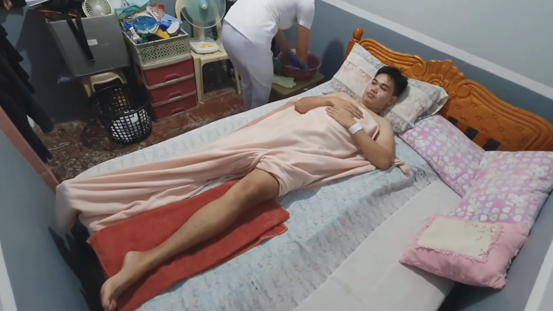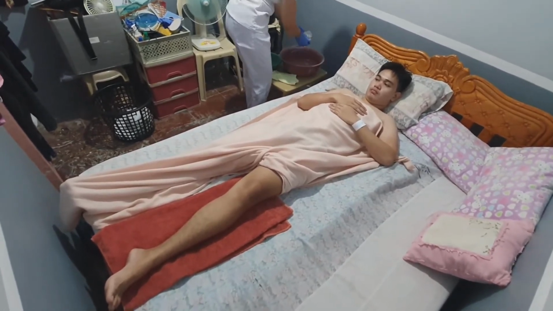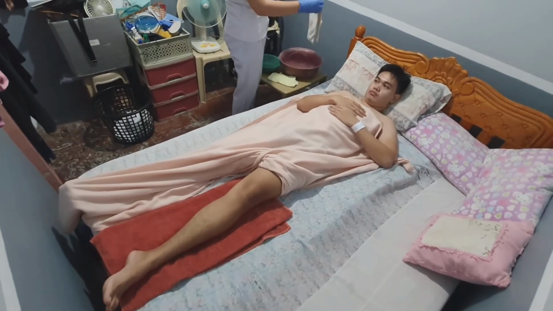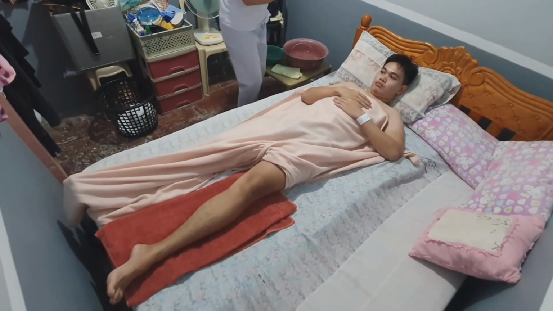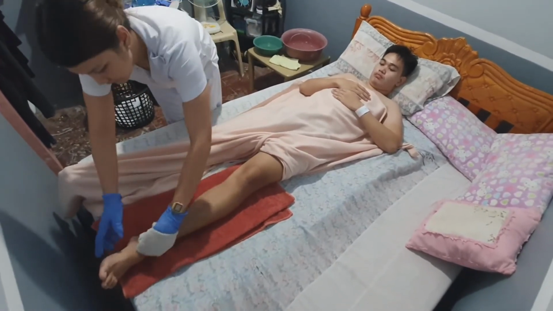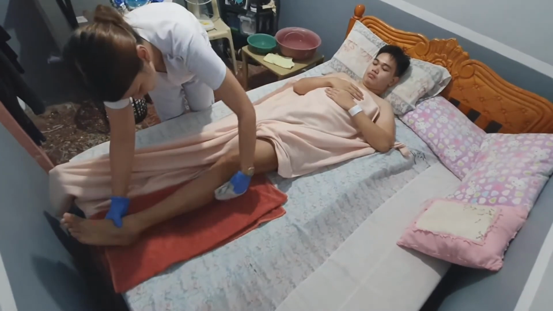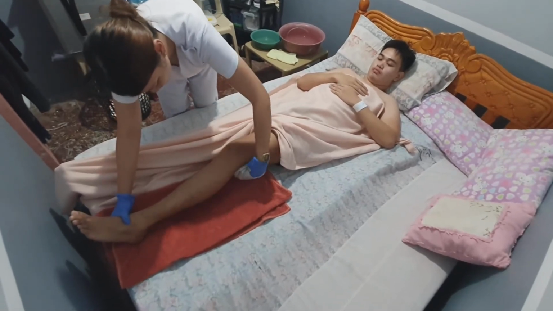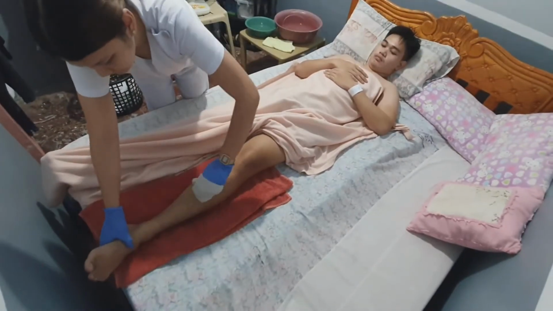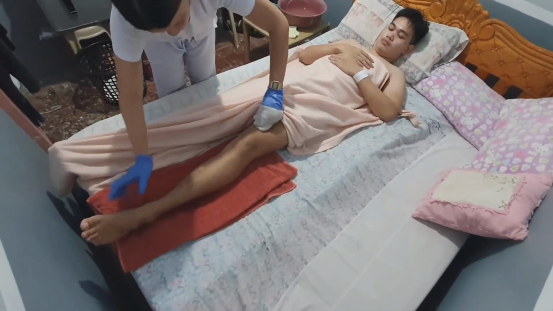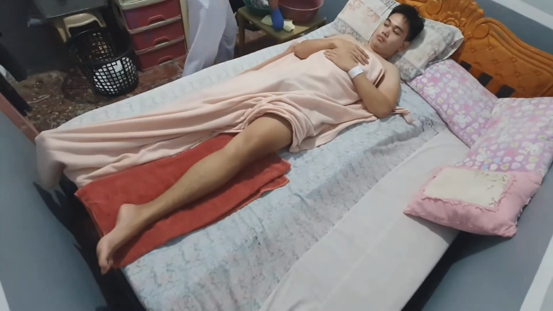Okay, I am going to wash it. Going to dry.